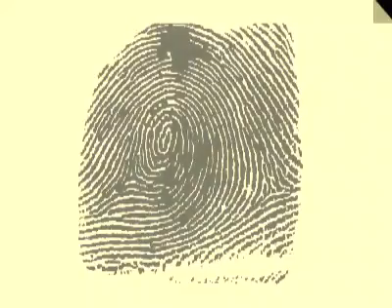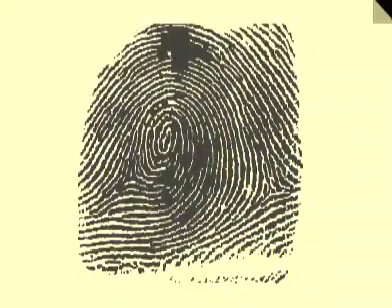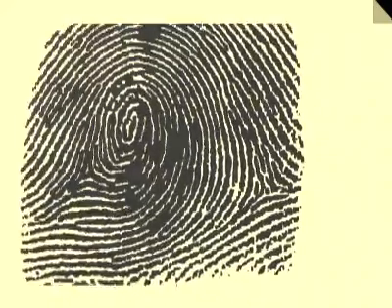The second fingerprint pattern type of our three basic types is referred to as a whorl. Now, the first thing that you will notice about this pattern is that it appears circular. It has this nice round appearance to it.